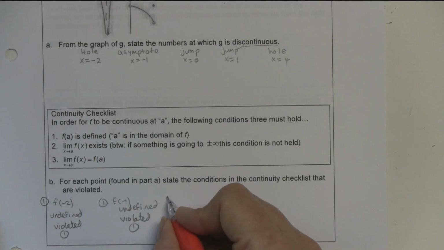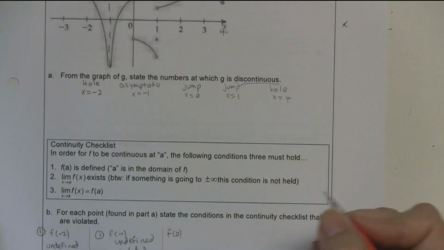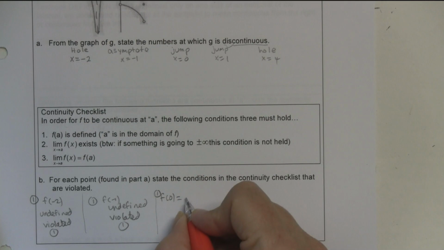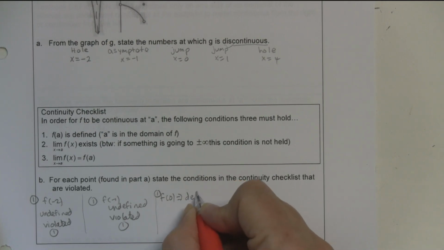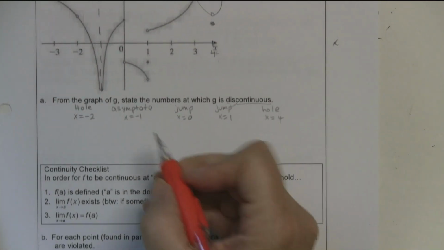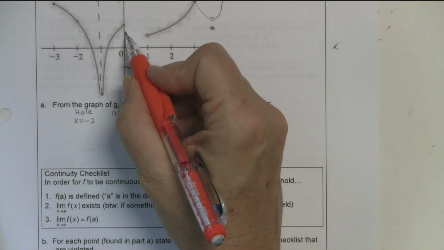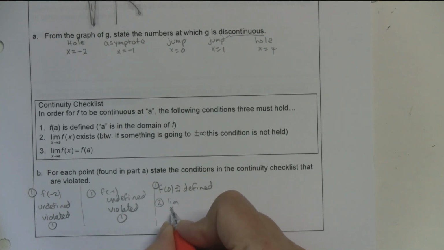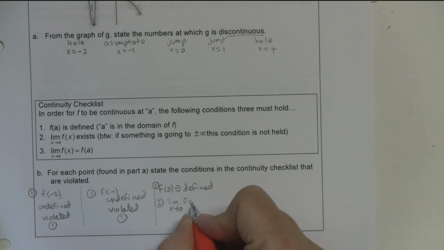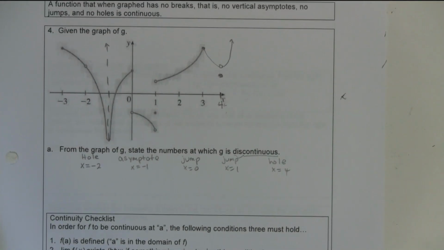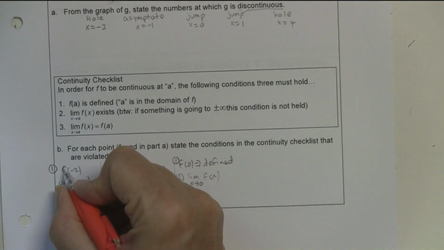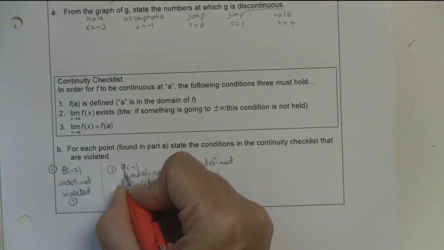Now the next one, at 0, f at 0. Well, f at 0 is defined. So this is the first thing I think about, and that this is defined. It's this value right here. So the next thing I think about, well, what about the limit as x goes to 0 of f of x, right, from our function? Ah, it's g. Are you kidding me? Sorry. It was g.